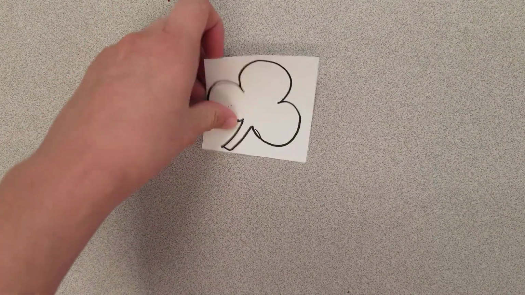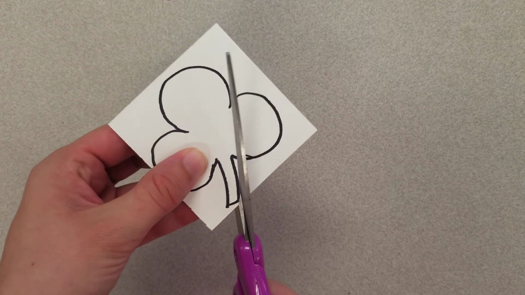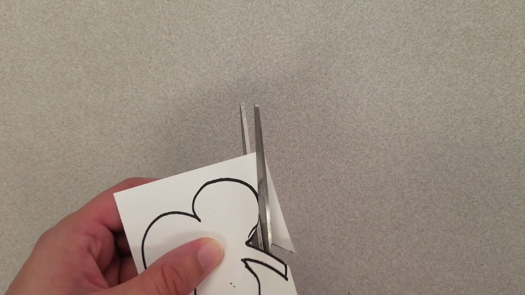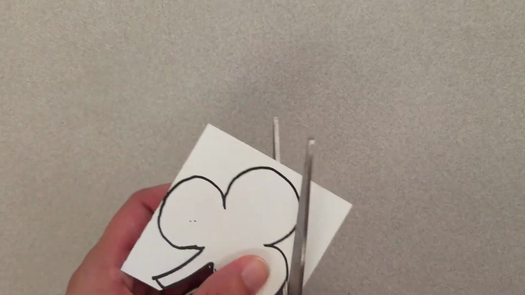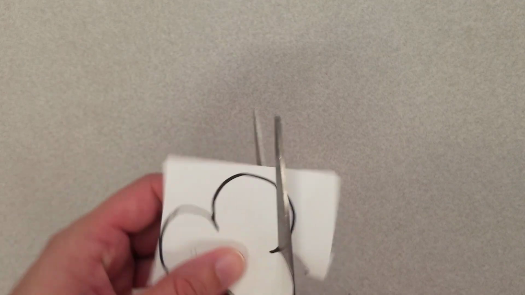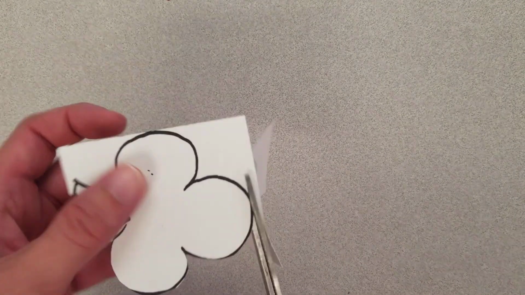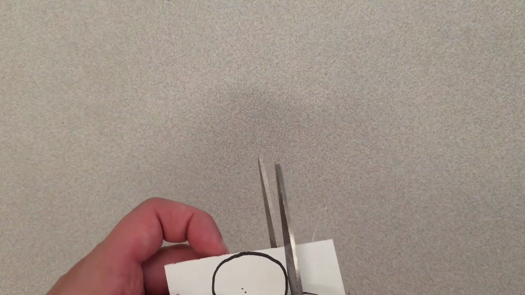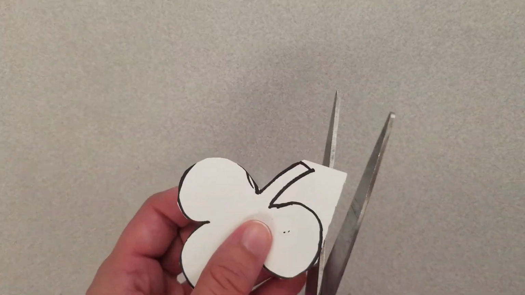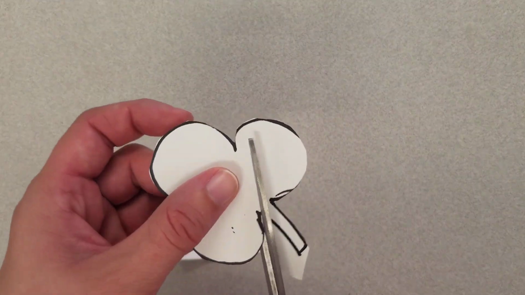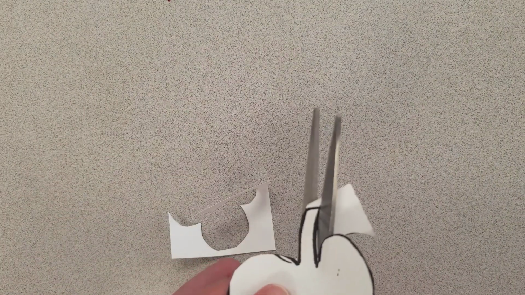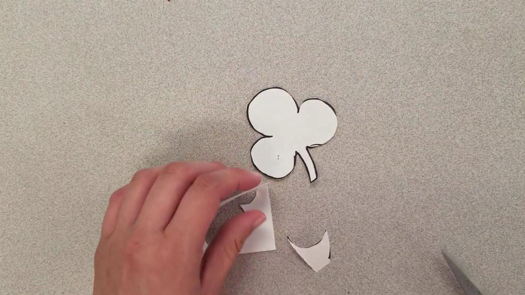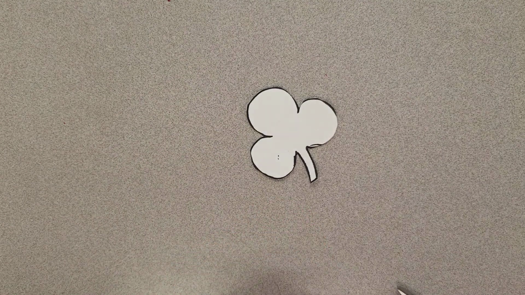Once I have my shape, then I'm going to cut it out. And here is my shape that I'm going to be tracing.